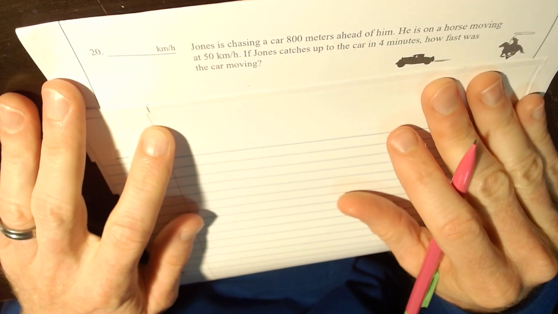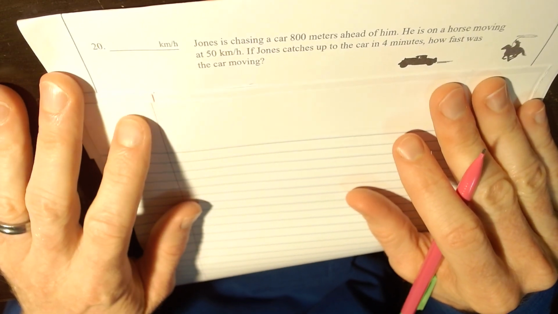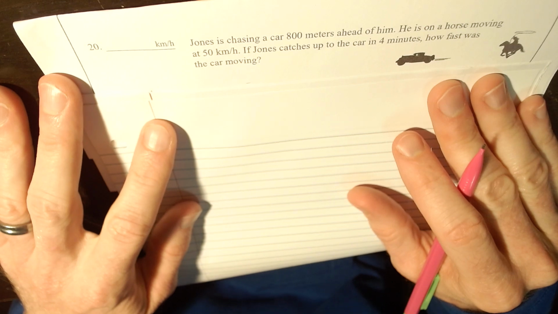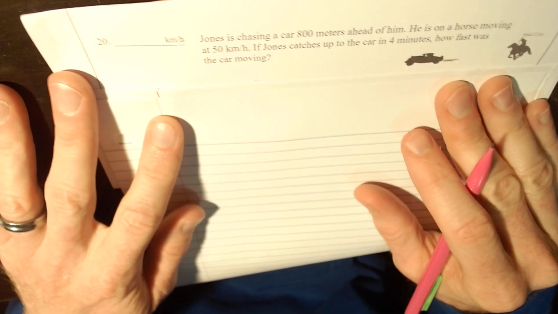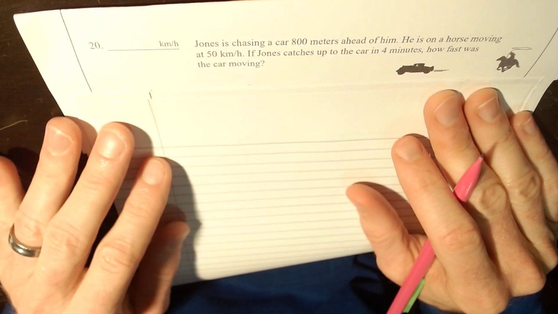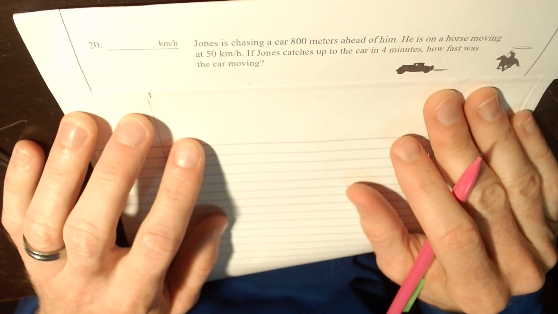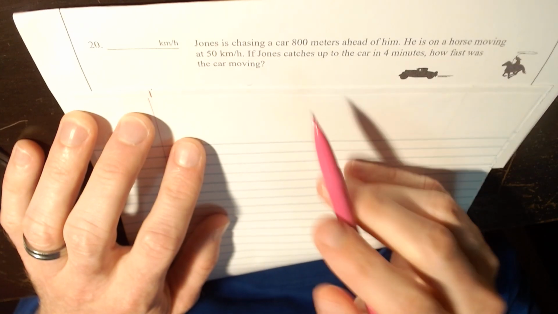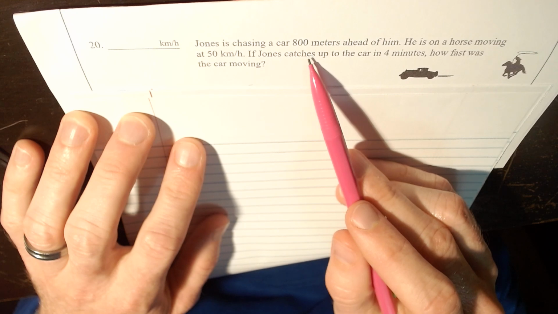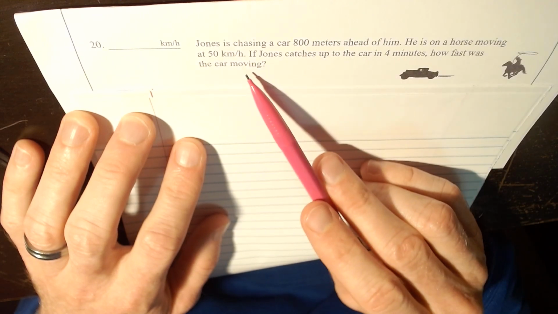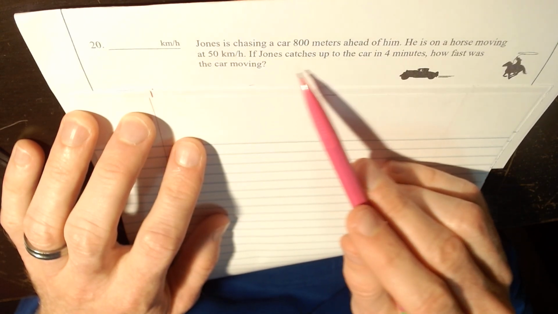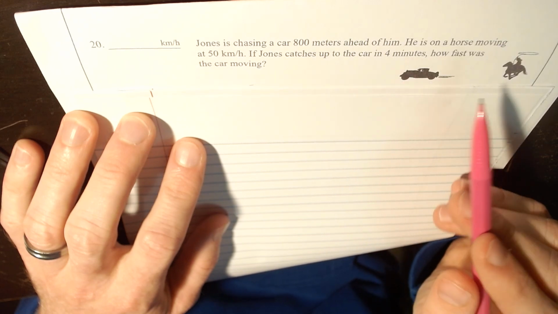Those who were on the team last year know I love questions about miles per hour because they can seem tricky, but if you do it methodically, you can usually figure it out. So just like the last one, Jones is chasing a car 800 meters ahead of him. He's on a horse moving at 50 kilometers per hour. If Jones catches up to the car in 4 minutes, how fast was the car moving?